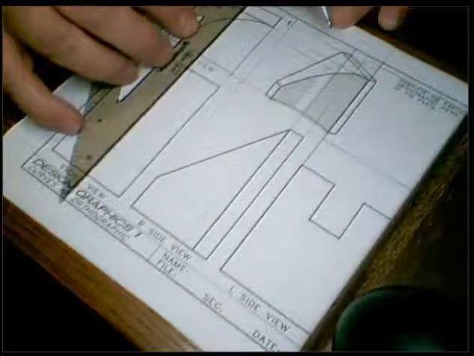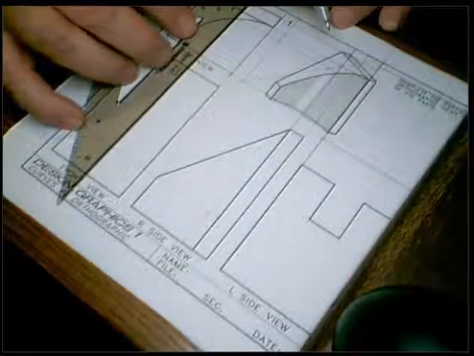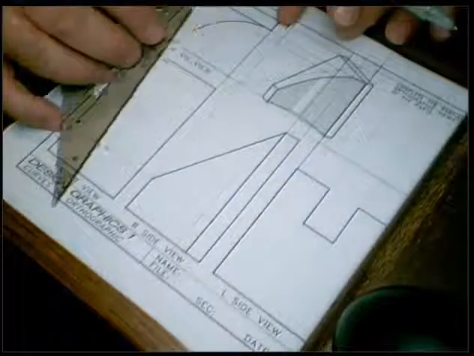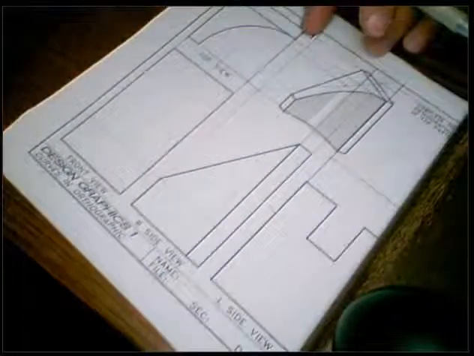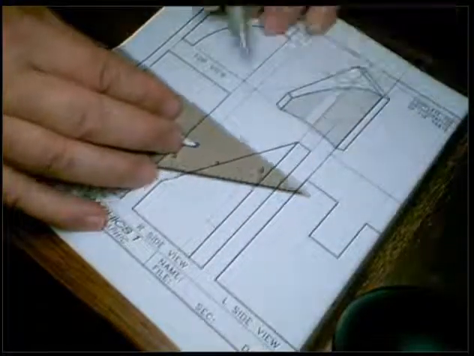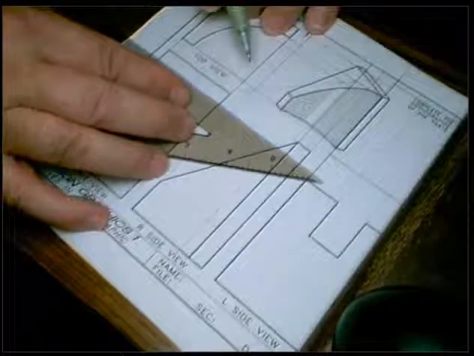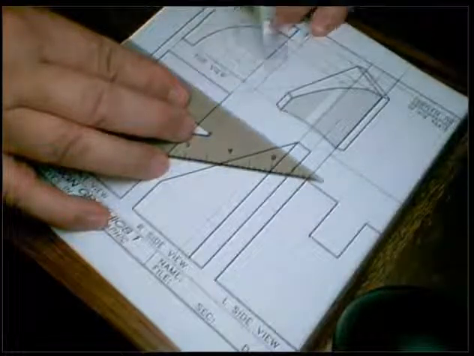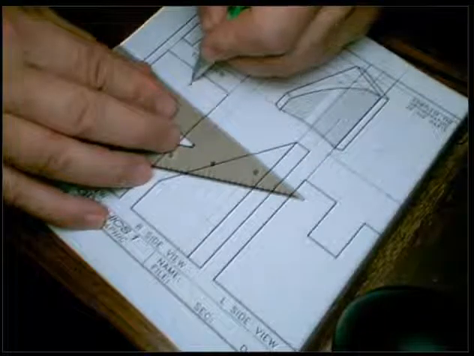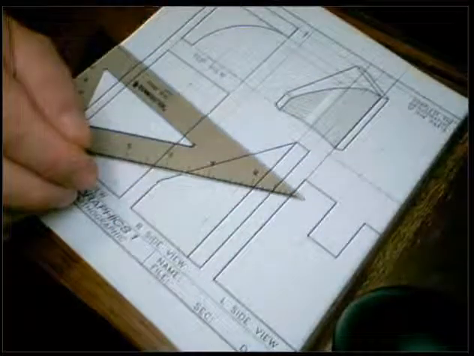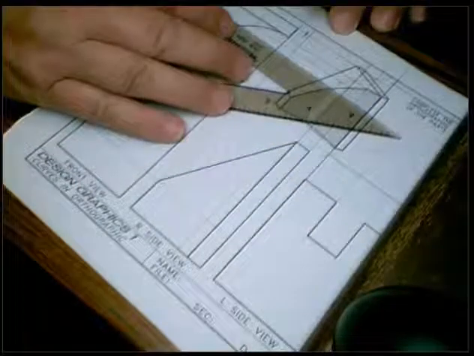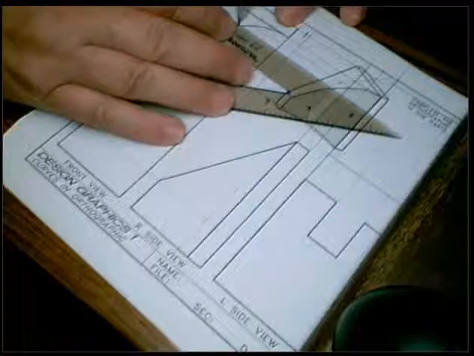Then we're going to pull this line from where we pulled it to start with, straight down. And where it crosses this point on the edge, we'll bring it straight across. We're going to plot that right there. Let's move to the next one. I'll get down 2 more points.